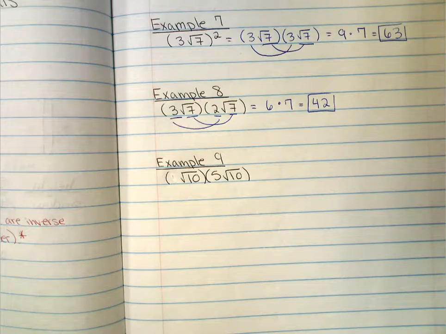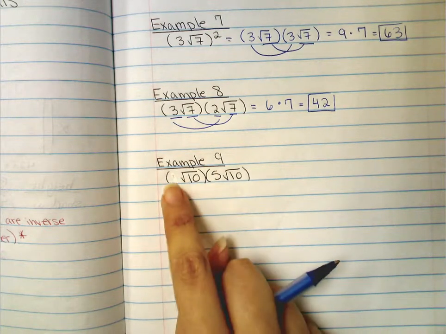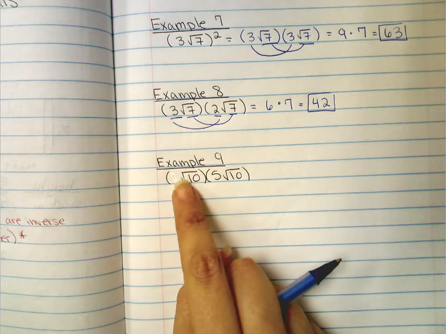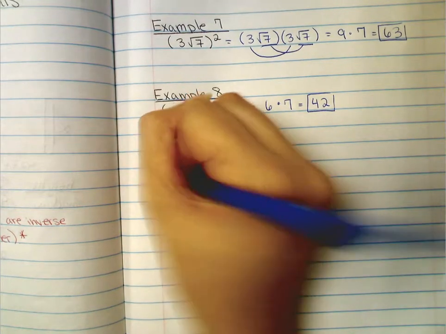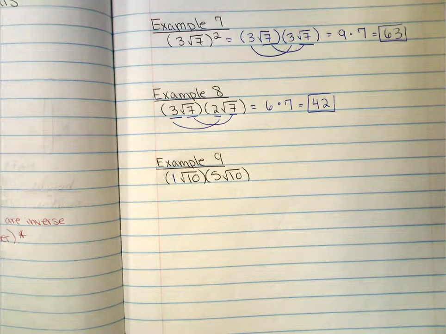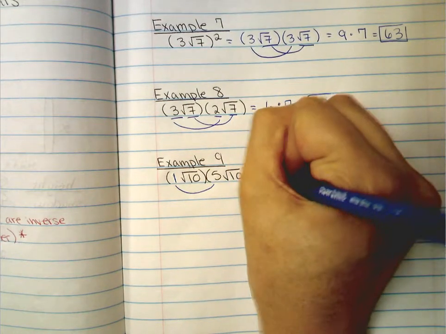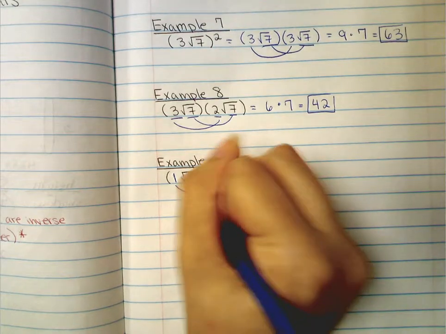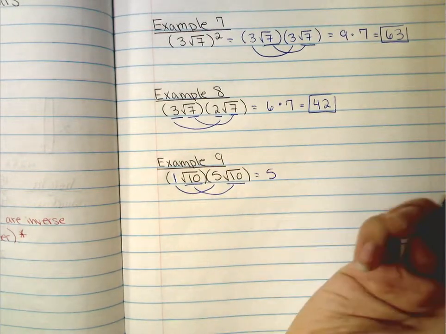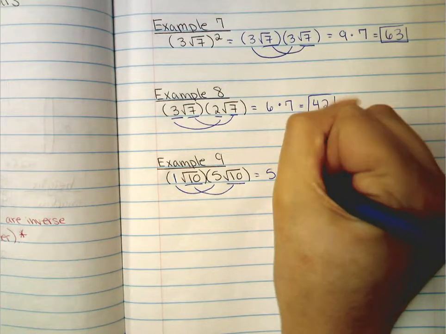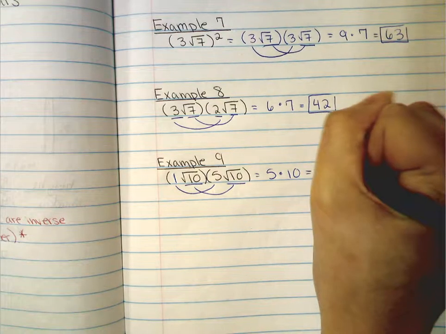Then my last example, I just wanted to put this one in here because there are sometimes where you don't have a number outside the radical. You just have to remember that there's a 1 right there. So you can always write it yourself. There's a 1 there. And so now you multiply 1 times 5. That's 5. And then square root of 10 times square root of 10. That's just 10. And so 5 times 10 is 50.